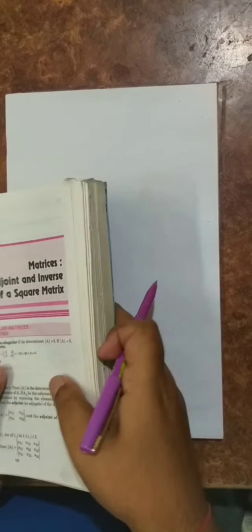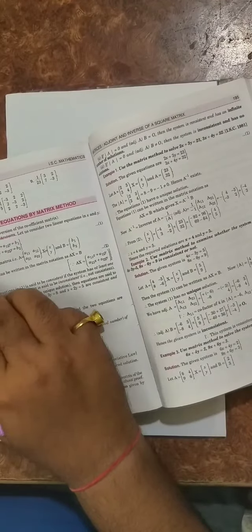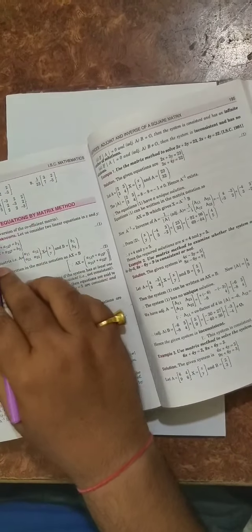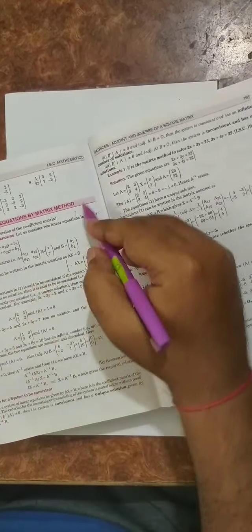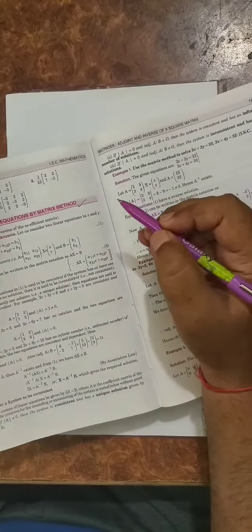Today we are going to discuss the next chapter, that is matrix, adjoint of a matrix. The main objective of this chapter is to deal with the solutions of linear equations. At the end, our main objective is to find the solutions of linear equations by the matrix method. Very important from the board point of view.